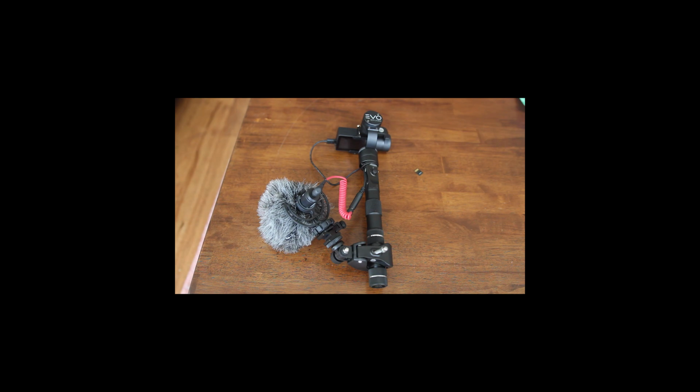This is probably the setup I would use if I care about sound. If I don't care about sound, I'll just take all the microphone gear off. It's a little bit bulky and a little bit weird, but I think this is probably the best I can go for now.